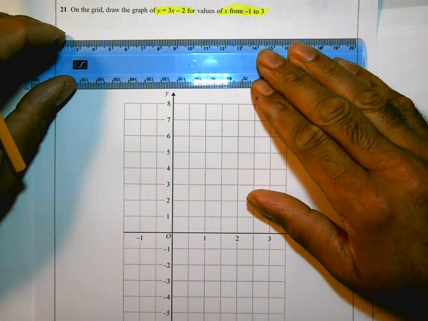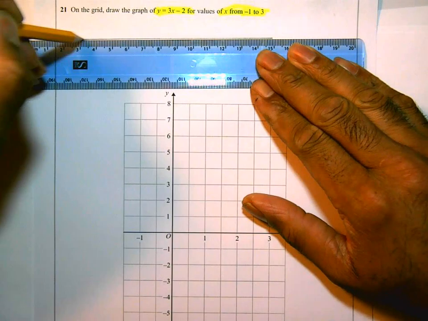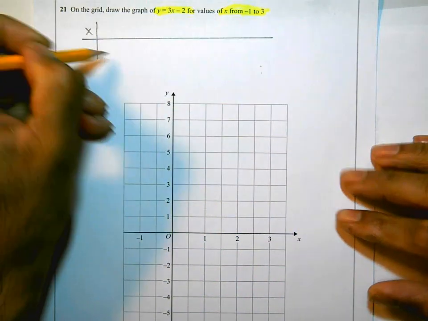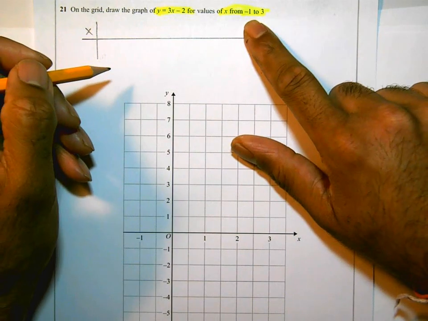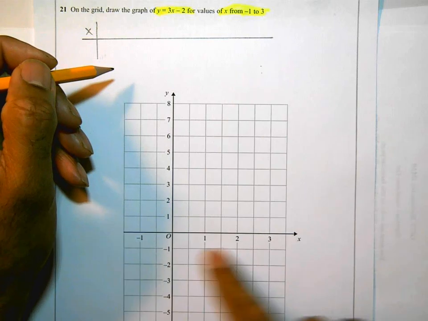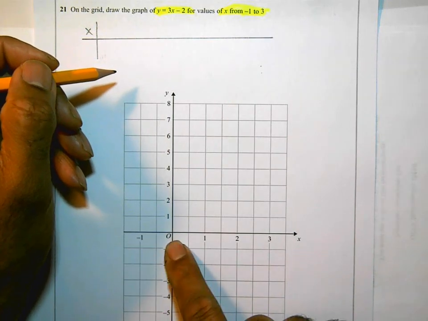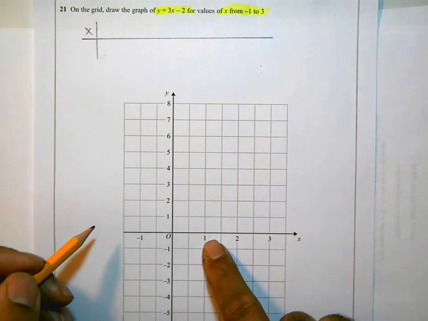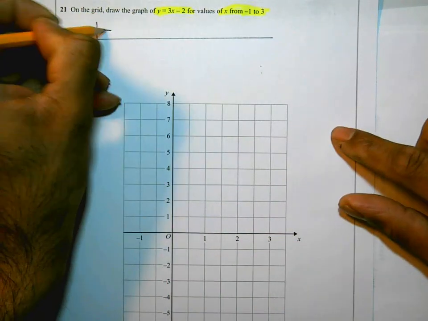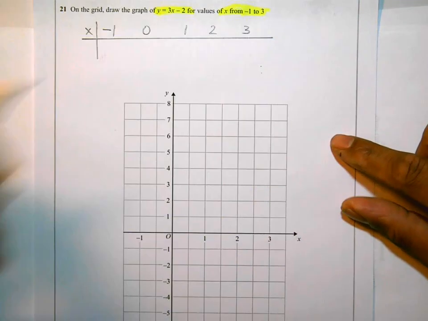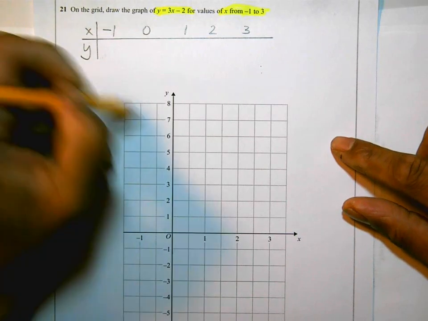What do I need a table for? Well, I need a table to work out the x and y values. The x values, they've sort of given me a hint to that up here in the question. The x goes from -1 to 3, but you could see that across here as well. X goes from -1, 0, well that's O for the origin, but 0 is over there, 1, 2, and 3. So I'm going to write these down, -1, 0, 1, 2, and 3. And I'm going to work out the y values for those.